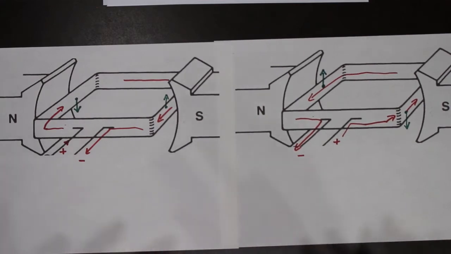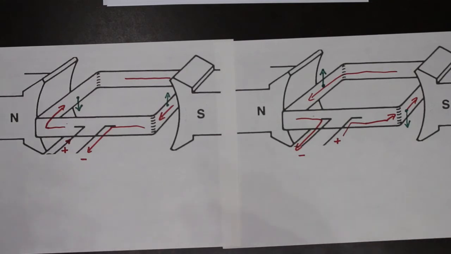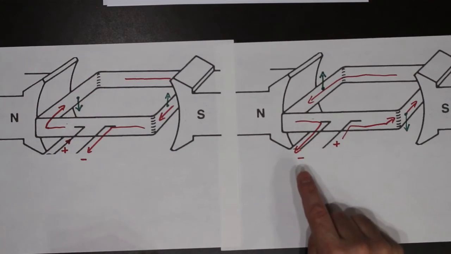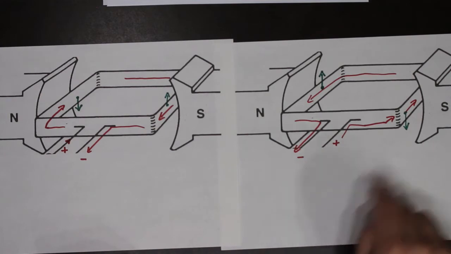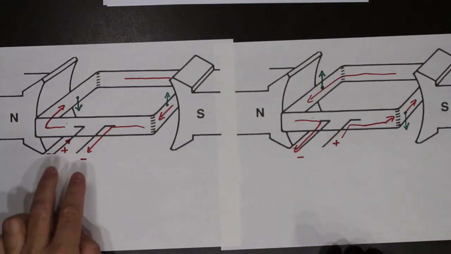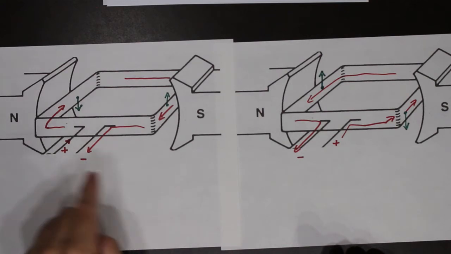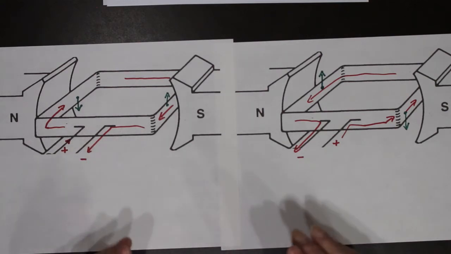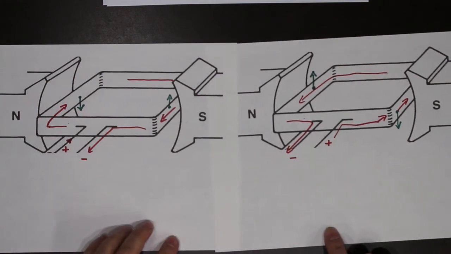So we can then make the conclusion that the direction of rotation is determined by the direction of the current as it flows through the loop. So if you were to change the direction of the current through the loop, you could therefore change the direction of rotation of a basic motor.